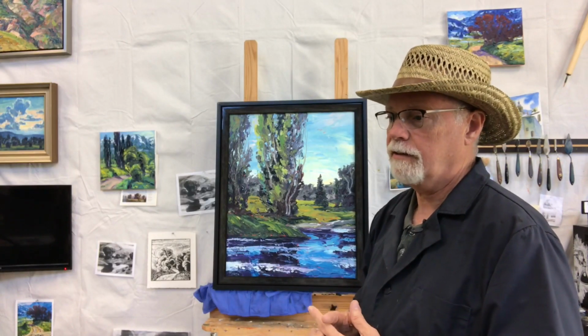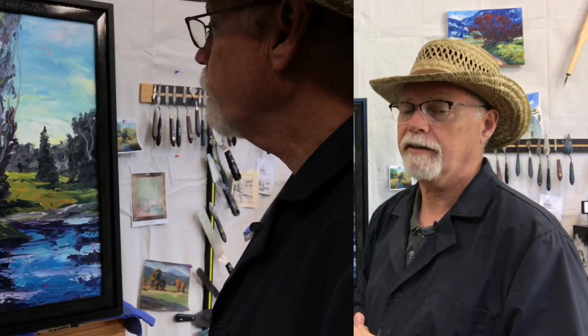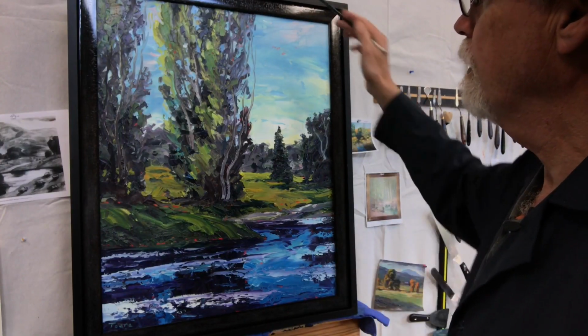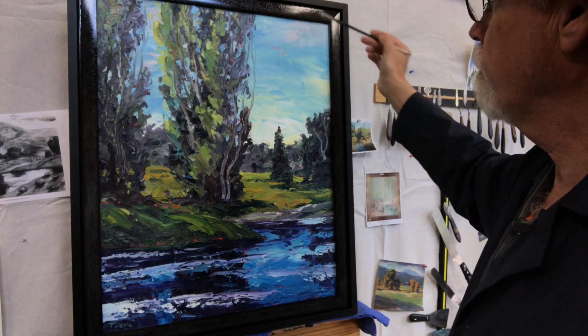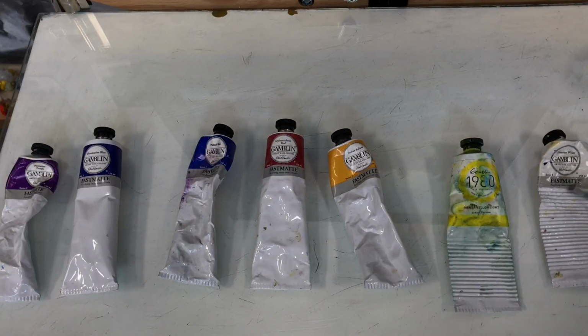Now, behind me is the painting that we're going to be correcting. Before you go to glaze a painting, you want to be able to understand what is wrong with that painting. Overall, this painting isn't working too badly. The area I like the best is the sky, and the reason for that is it has a shift to it. Here are the pigments I will be using.